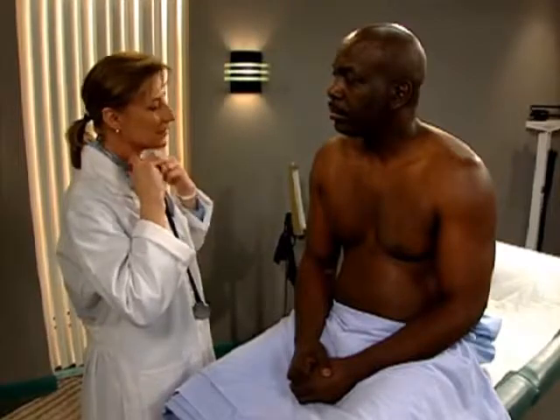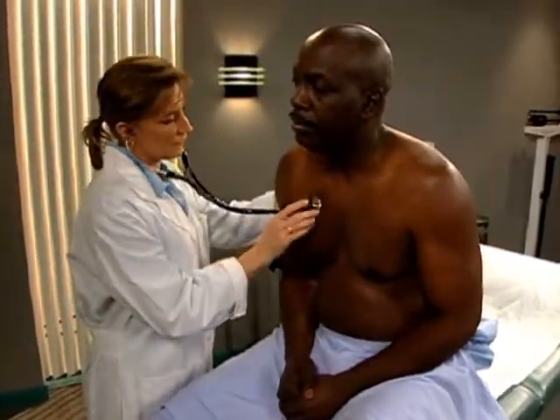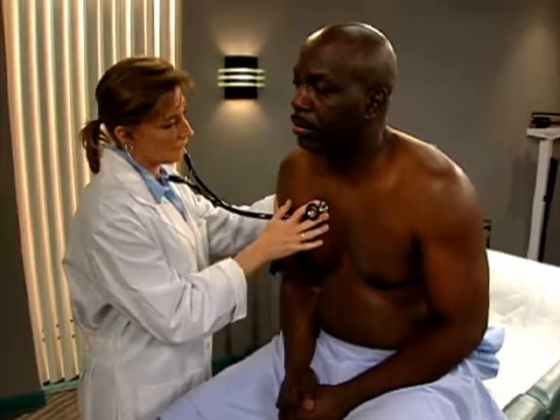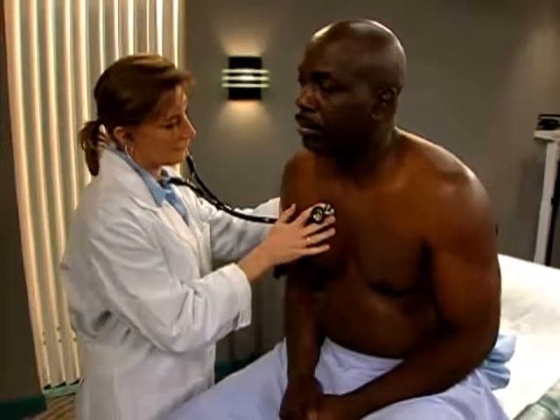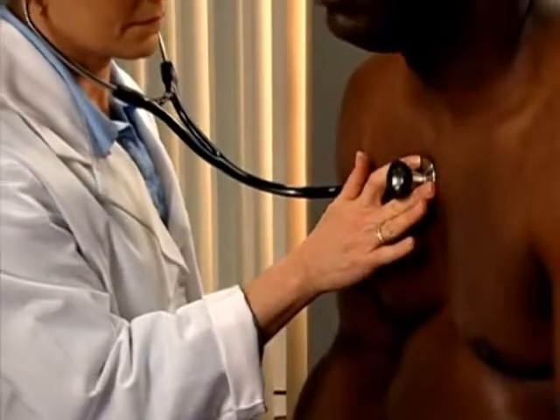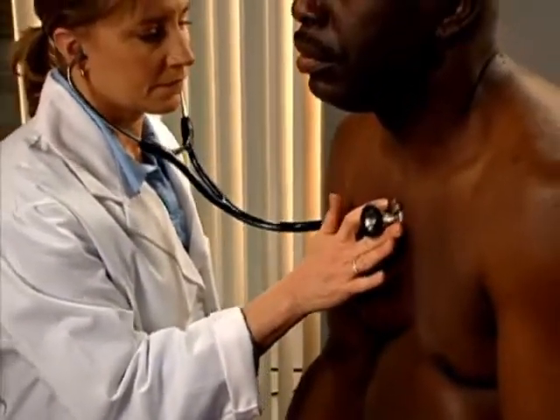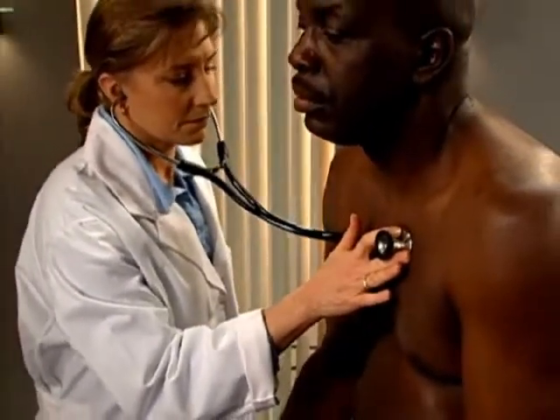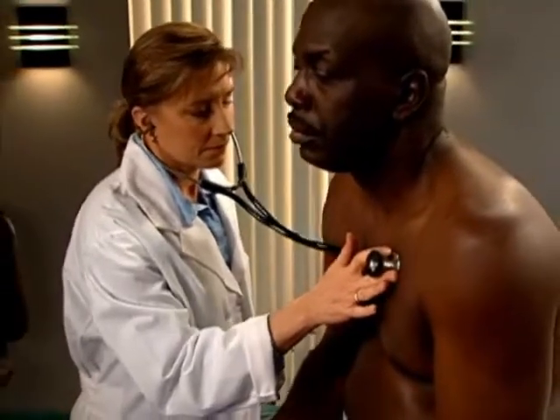Okay, now lean forward a little and breathe quietly while I listen to your chest. Plan to auscultate with the patient seated and in the supine or left lateral recumbent positions. Also plan to use the diaphragm of the stethoscope, inching from site to site. Then switch to the bell and do the same thing.